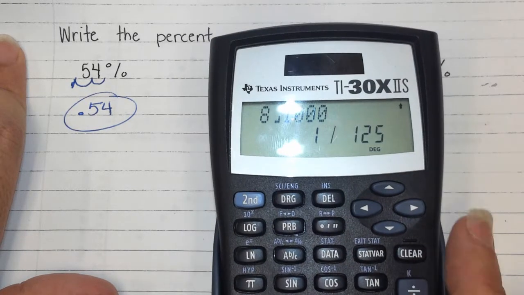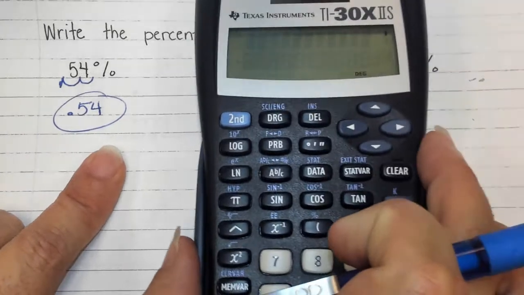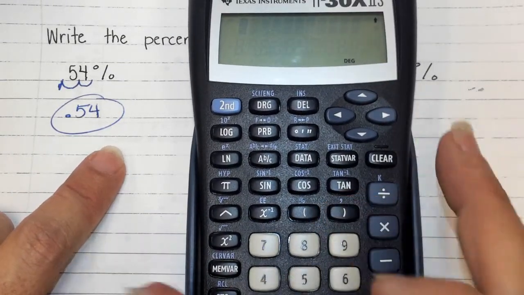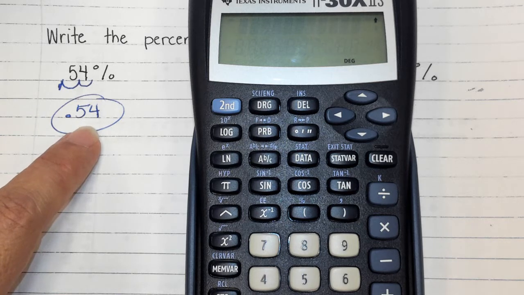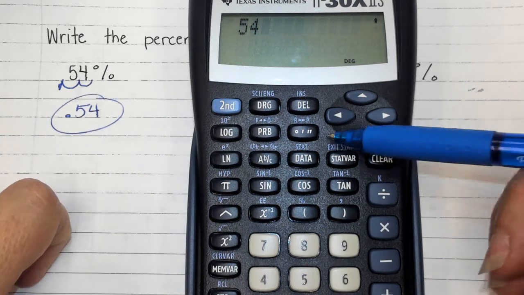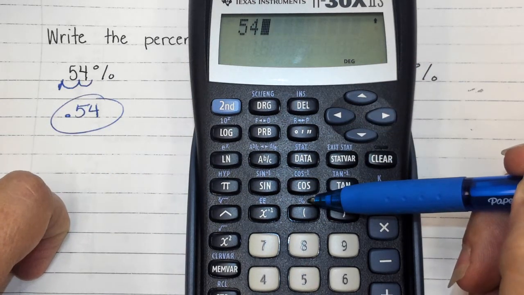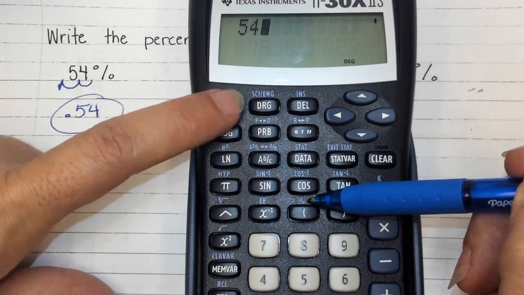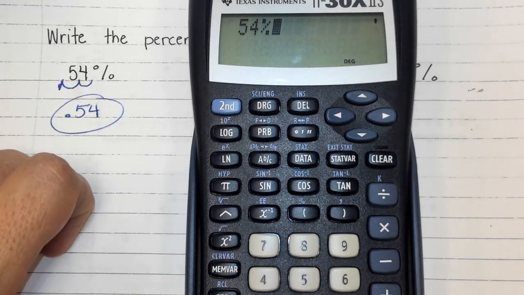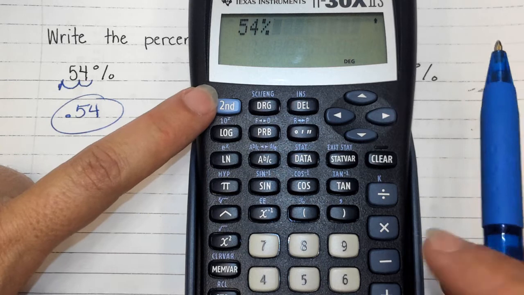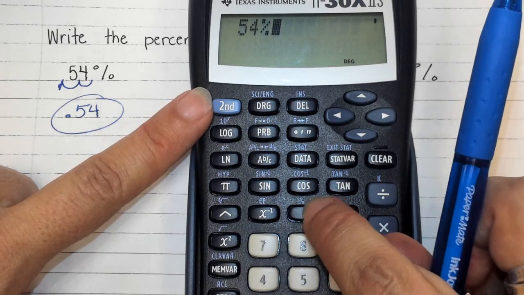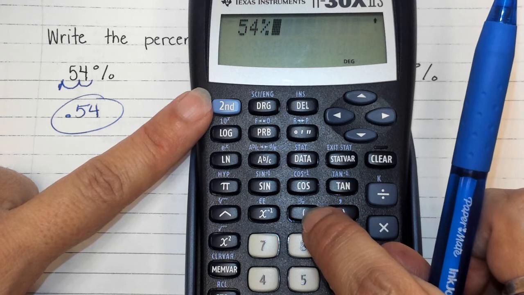Now, let me show you one weird thing. You can do this on a calculator if you will watch for just a second. I need 54% to be changed to a fraction or a decimal. So watch. If I type in 54, now my percent key is right here where that percent sign is, but it's in the weird color. So I have to hit my second key and that key to turn it into a percent. Can you show me how to do it again?